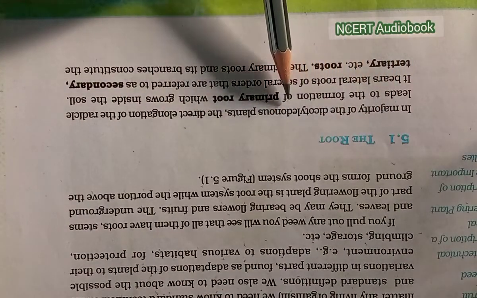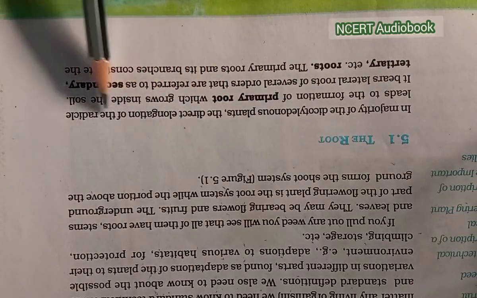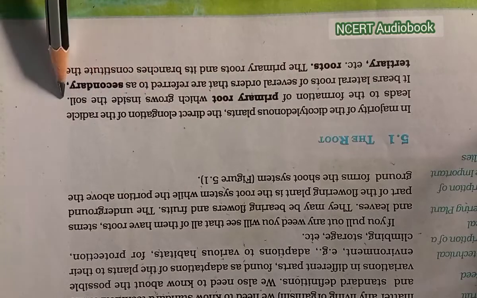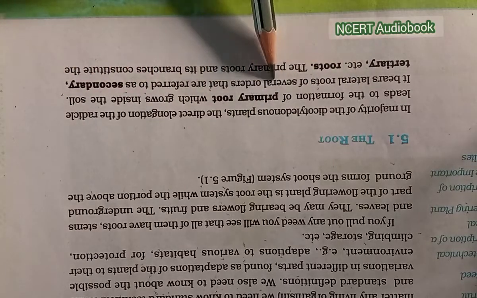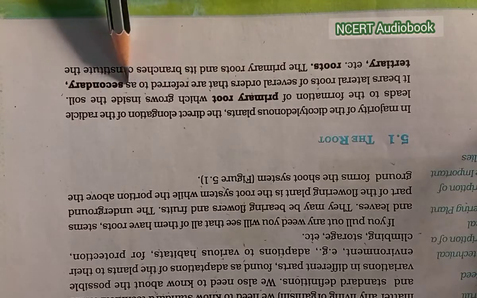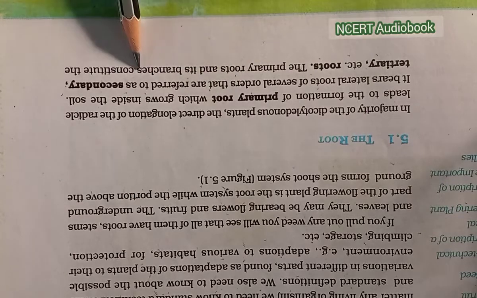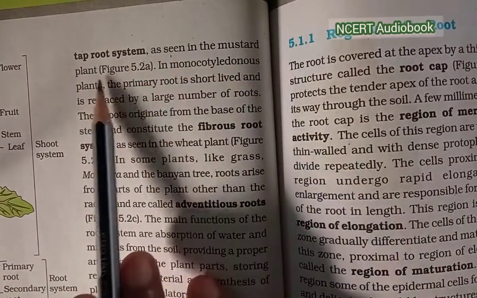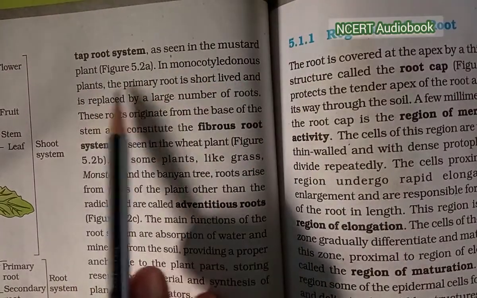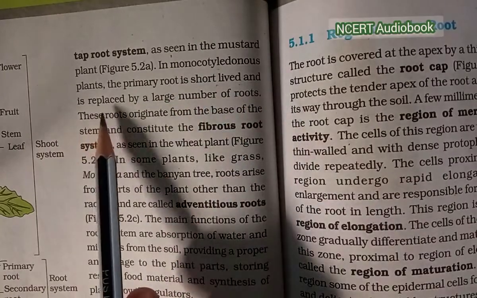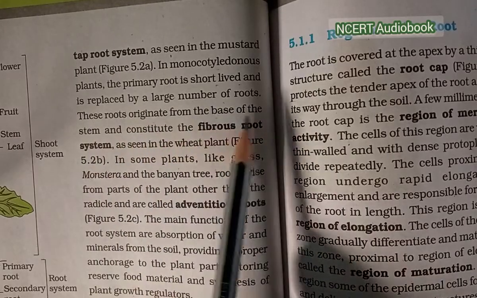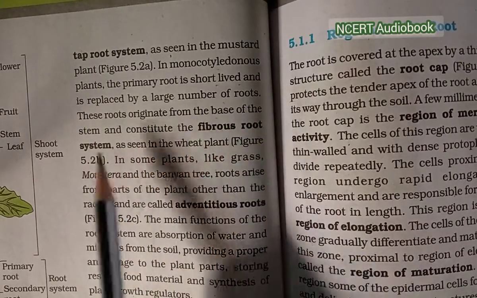In the majority of dicotyledonous plants, the direct elongation of the radicle leads to the formation of the primary root, which grows inside the soil. It bears lateral roots of several orders that are referred to as secondary, tertiary, etc. roots. The primary root and its branches constitute the taproot system, as seen in the mustard plant. In monocotyledonous plants, the primary root is short-lived and is replaced by a large number of roots. These roots originate from the base of the stem and constitute the fibrous root system, as seen in the wheat plant.